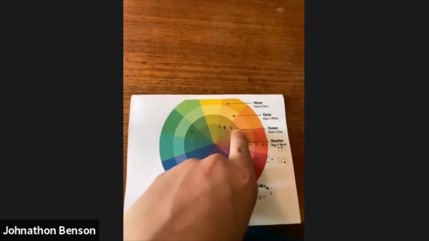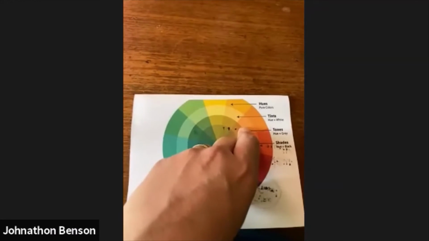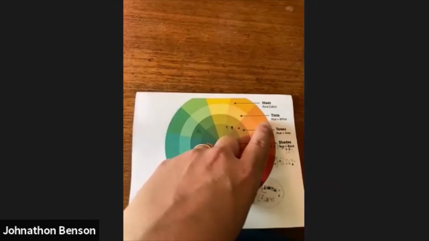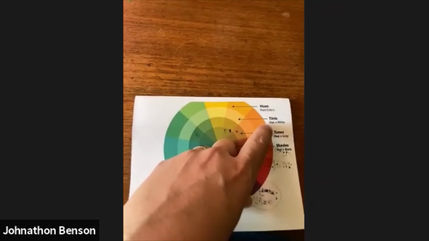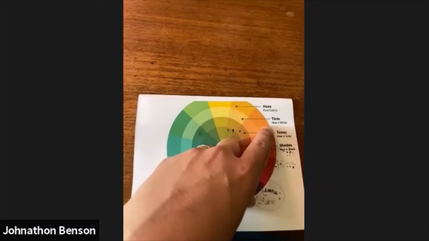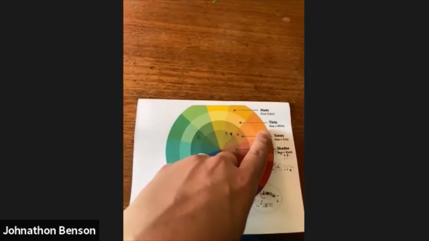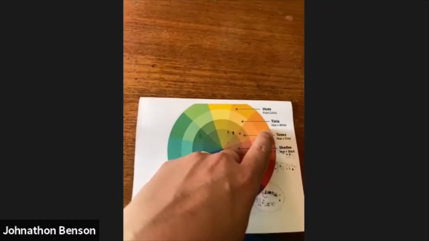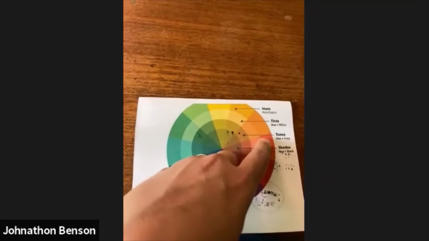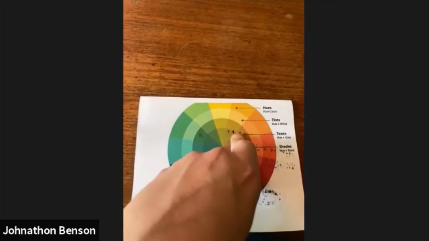Tones. Tones are any particular hue that has been mixed with an even black, or an even mixture of black and white, so they create a gray. And when that happens, a tint or a hue can turn into a tone.